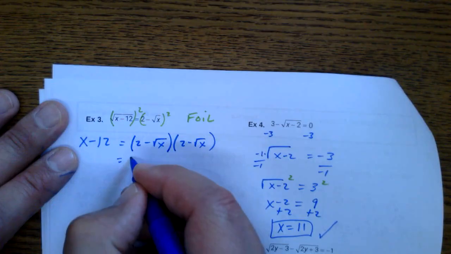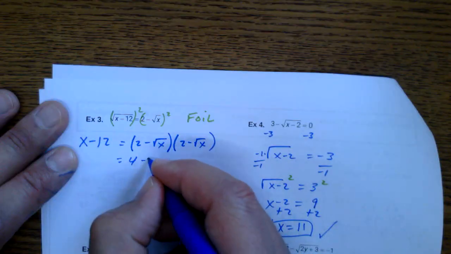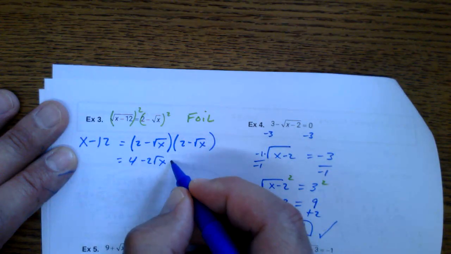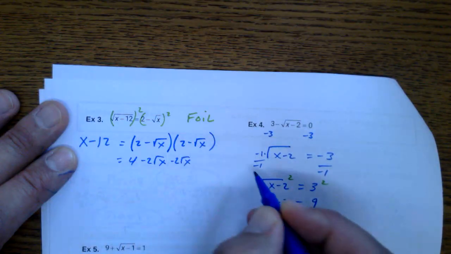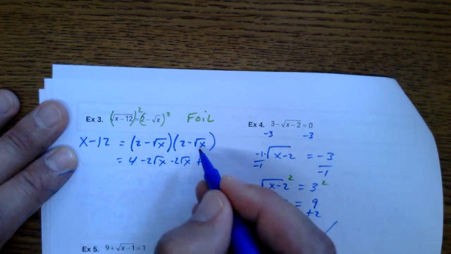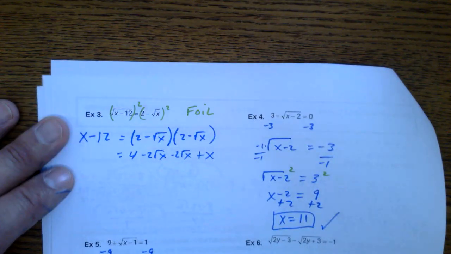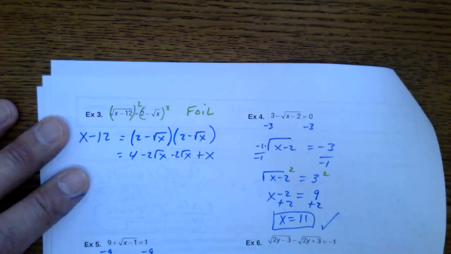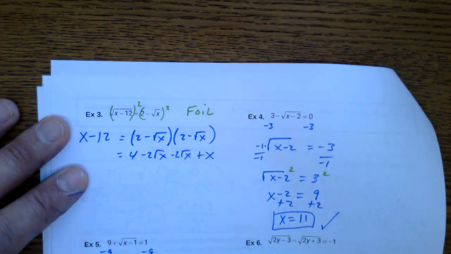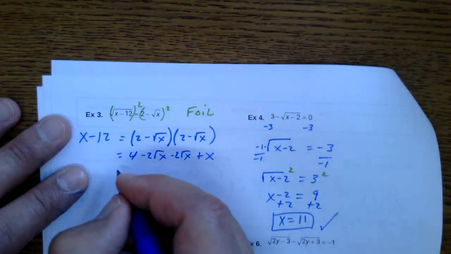2 times 2 is 4. 2 times negative root x is negative 2 root x. Negative root x times 2 is, again, a negative 2 root x. And a negative times a negative is a positive, and root x times root x is just x. From there, we can do some simplifying. And the concept is we want to go back to step number 1 and isolate this root. So let's clean up this side.